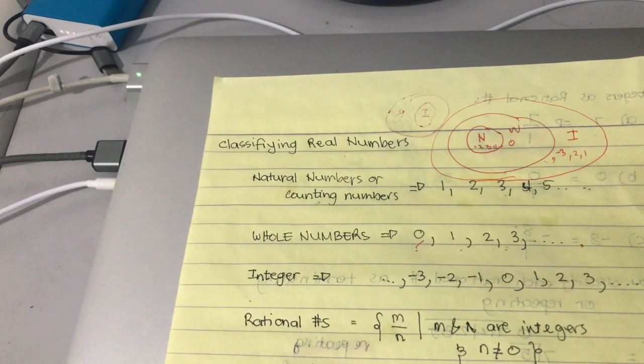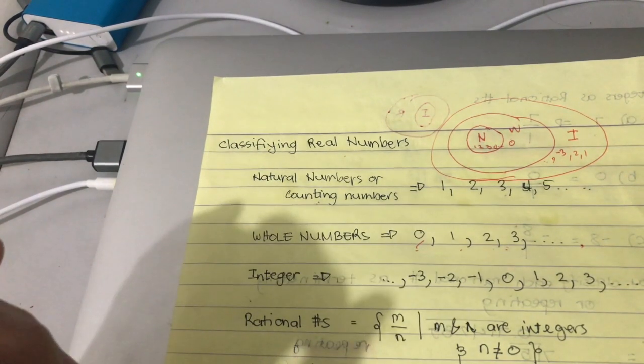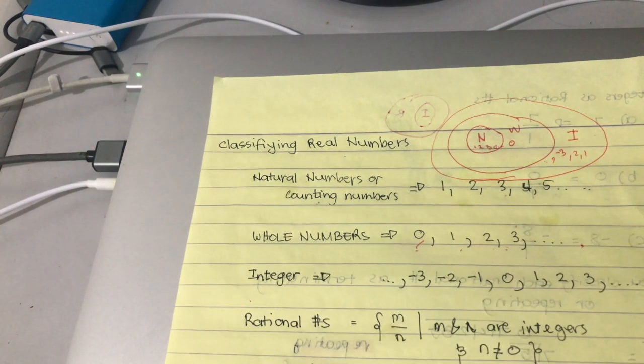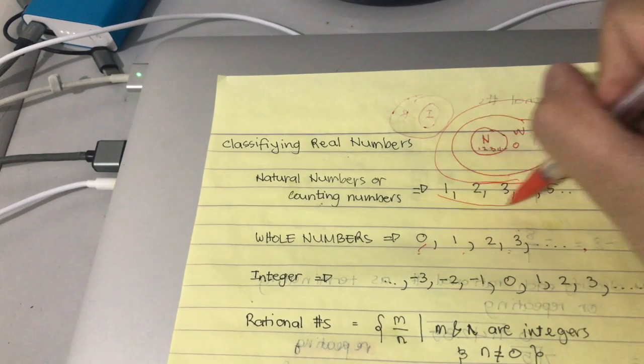Now, going further, you can express an integer as a fraction, and that's what you call a rational number.